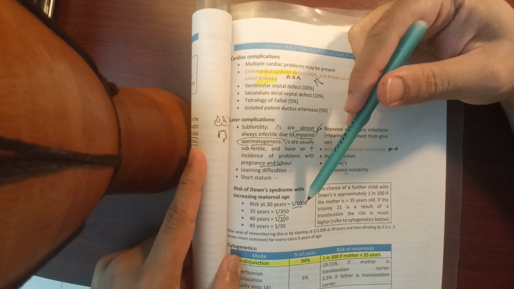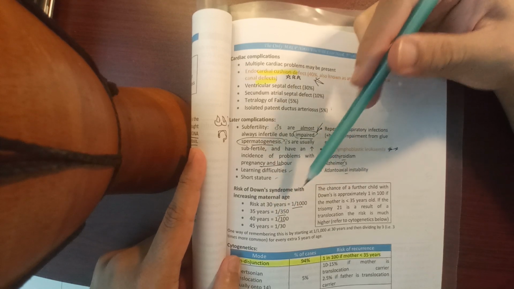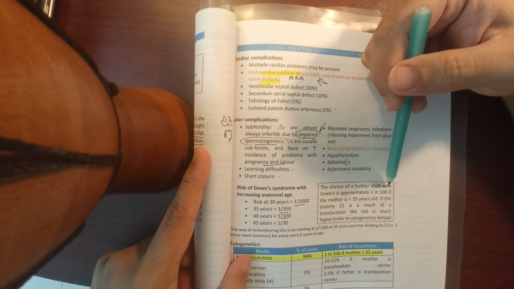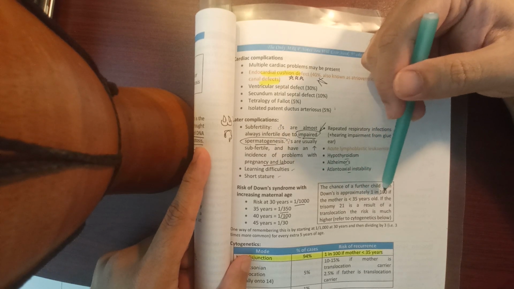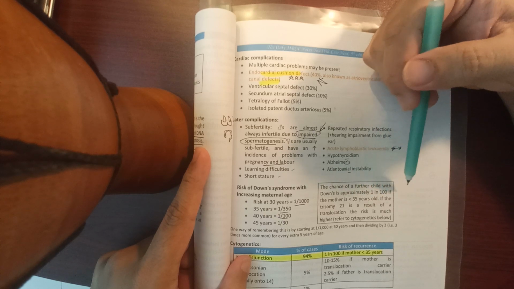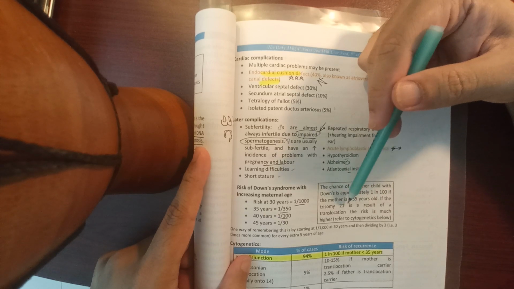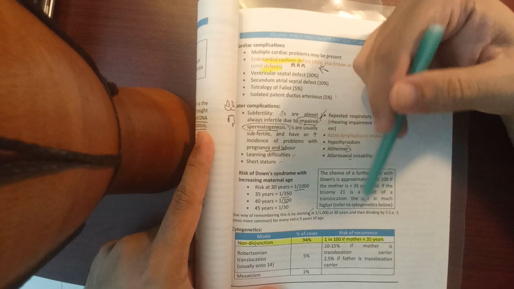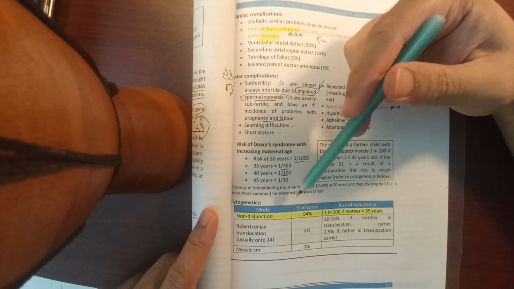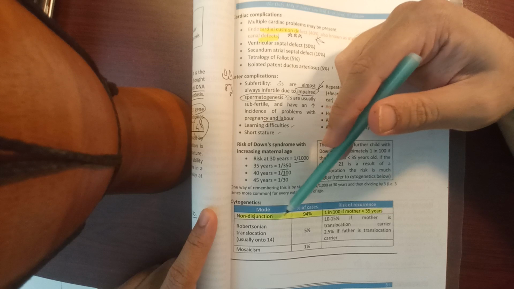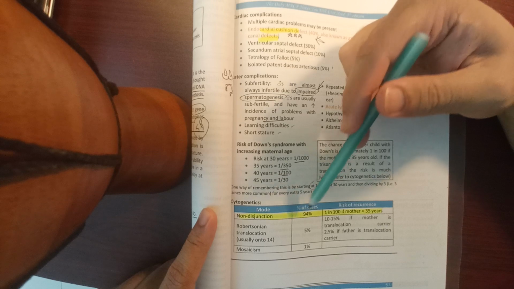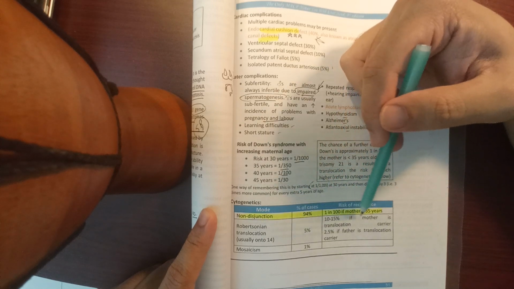At 30 years, 1 in 1000; at 35, 1 in 350, and so on. The chance of further childbirth with trisomy is approximately 1 in 100 if the mother is less than 35 years old. One way of remembering this is to start with this and then divide by 3 all the way down. Cytogenetics: non-disjunction, 94% of cases, 1 in 100 if mother is less than 35. Robertsonian translocation, 5%, 10 to 15% if mother is a translocation carrier. Mosaicism, 1%.